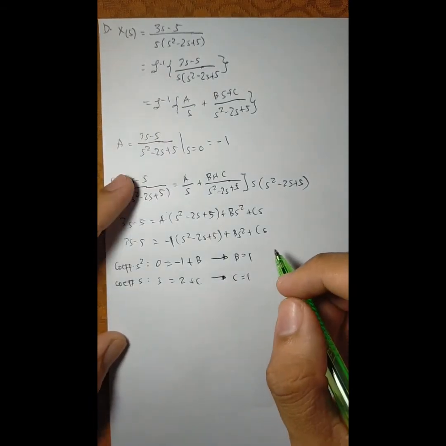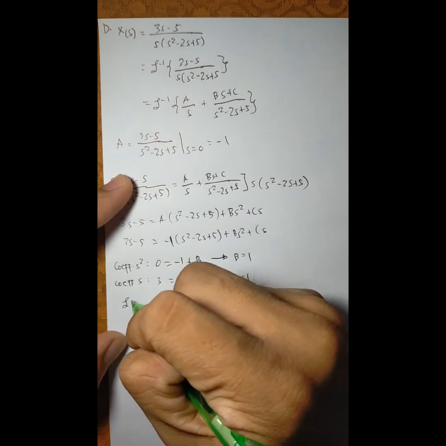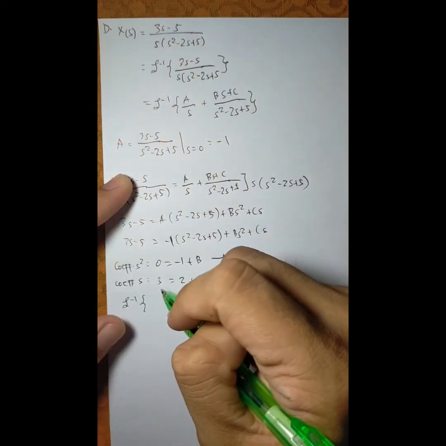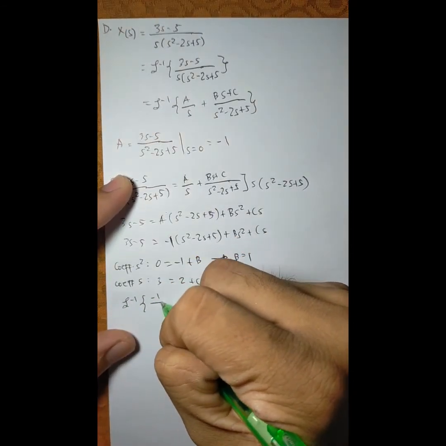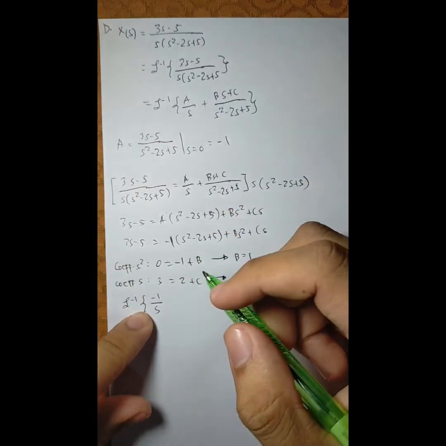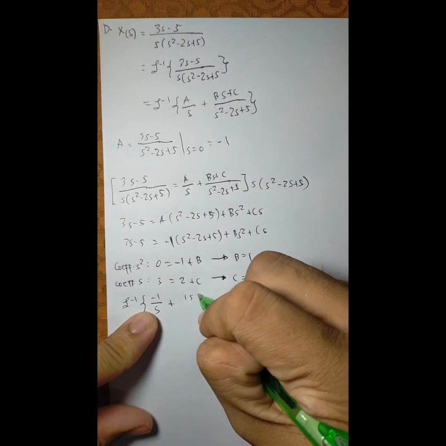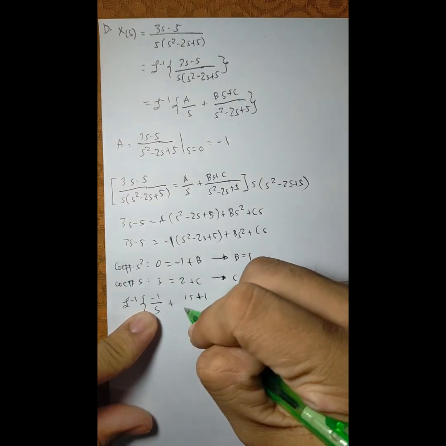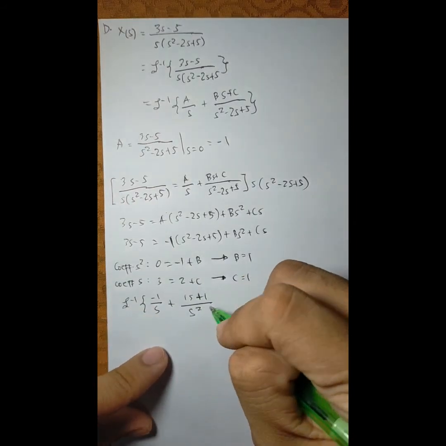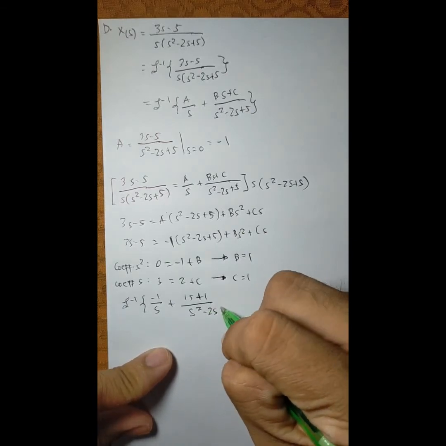Substituting that, we have the inverse Laplace transformation of negative 1 over s, since A is negative 1, plus B is 1 s, and C is 1, plus 1, all over s squared minus 2s plus 5.